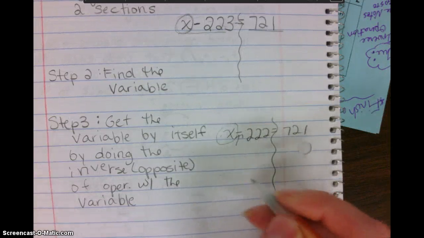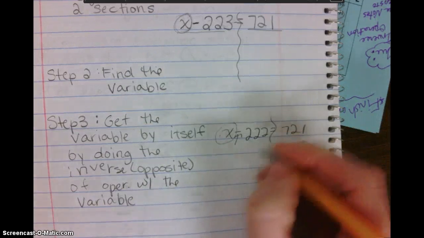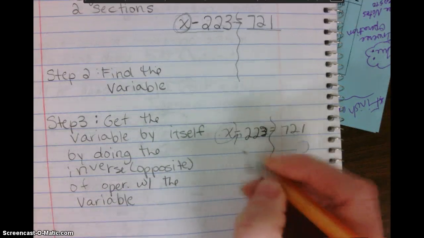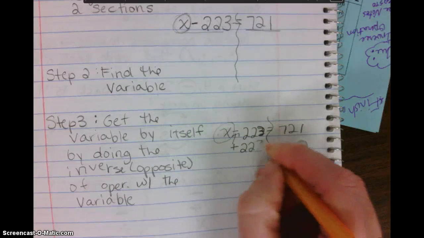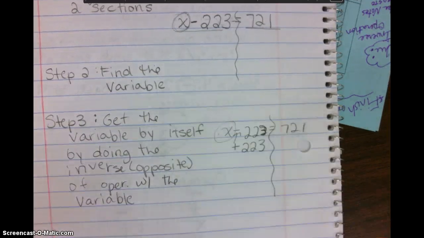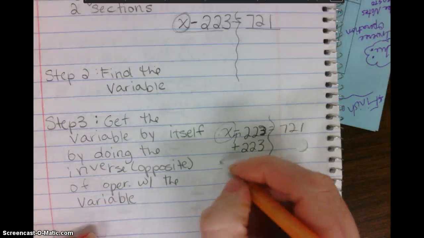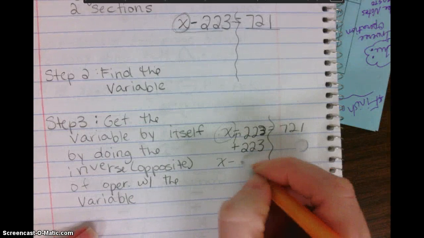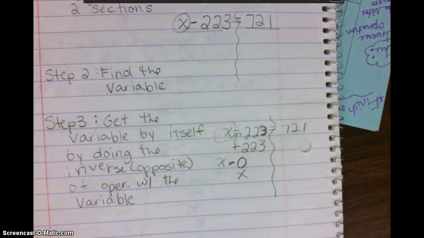of subtraction, how to undo a minus 223 is we need to add 223. So here I'm going to add 223. And if you think about it on a number line, remember that's really a negative 223. And to get back to 0, I would have to go to the right or add 223 spaces. So now I have x minus 0, which is really the equivalent of having just plain x.